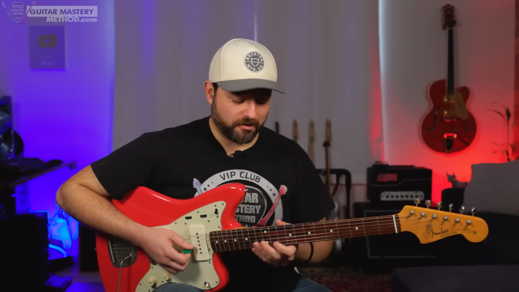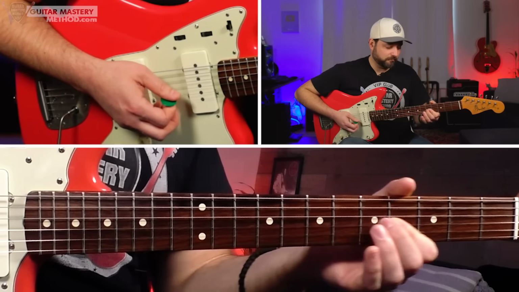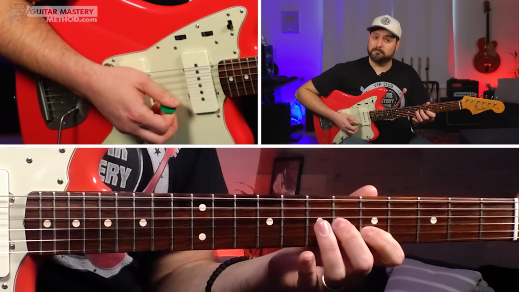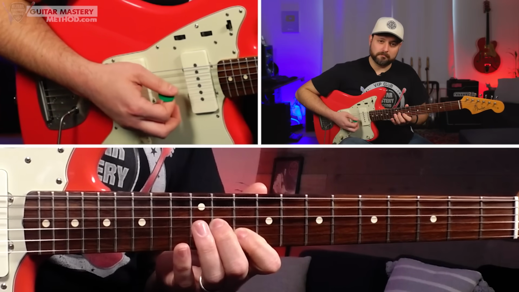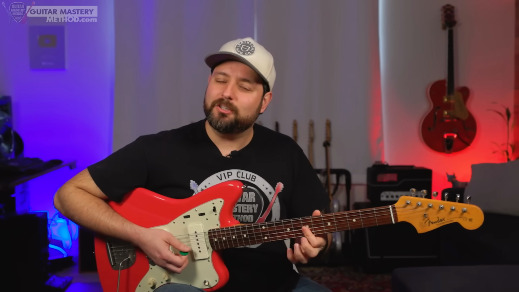So if we were to try using those double stops in thirds, it sounds something like this. You can still hear which chord is major and minor just based on those two notes. Pretty cool, right? That's how significant the third is. That tells you everything. That's the most significant piece of musical information in hearing the major or minor tonality in a chord like this.